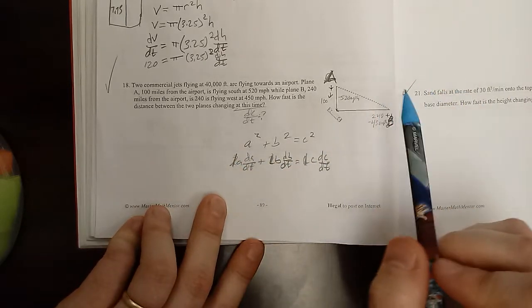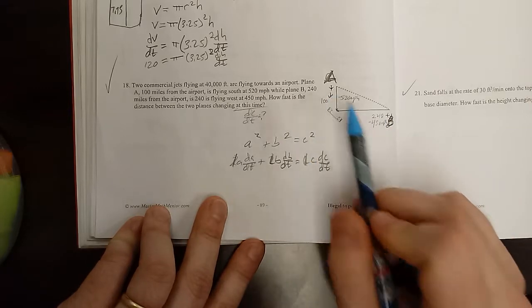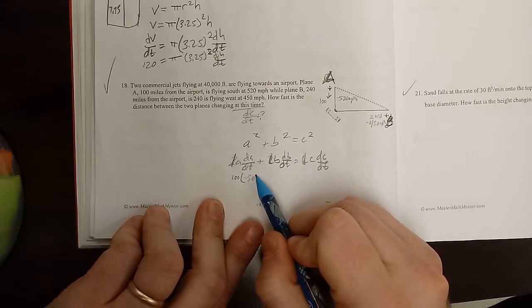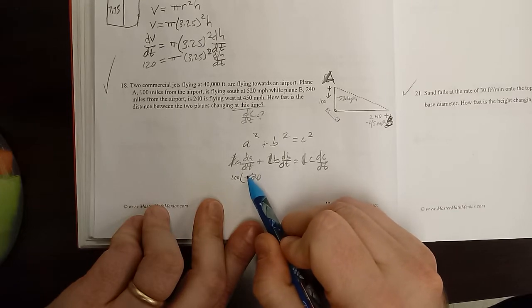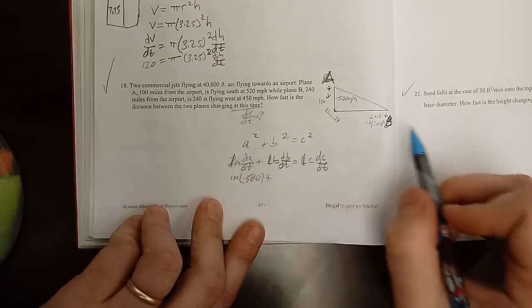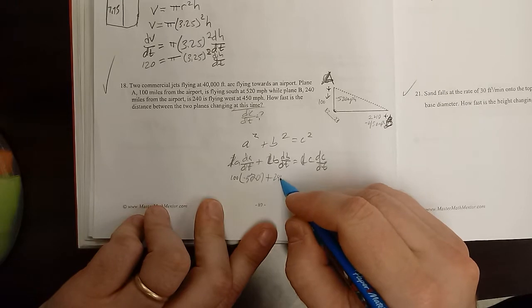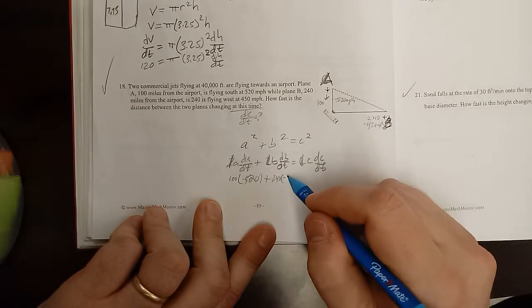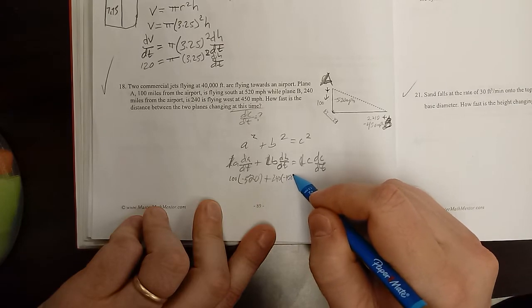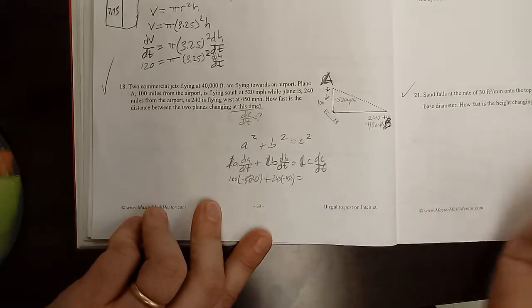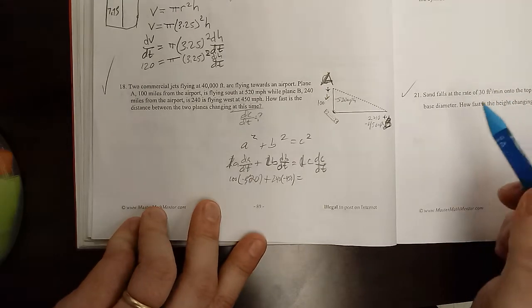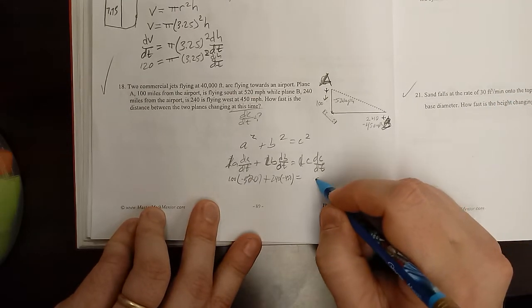And then if I look, I know that A is 100, dA/dt is negative 520. We know that B is 240, and that dB/dt is negative 450. We know that C, we don't know C. So we'll need to solve for C, we'll need to find that. And then we want to find dc/dt.